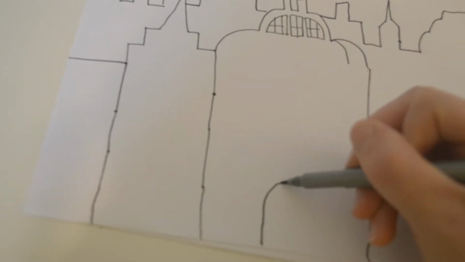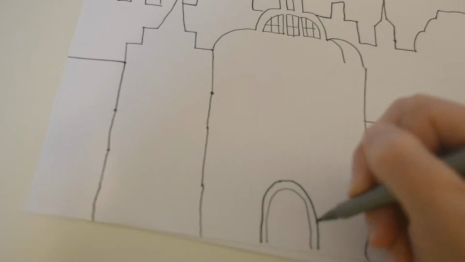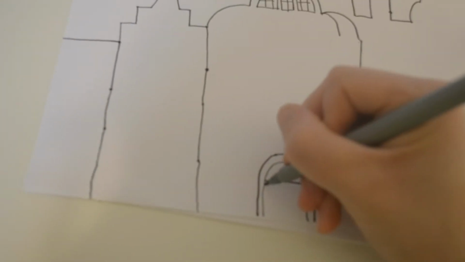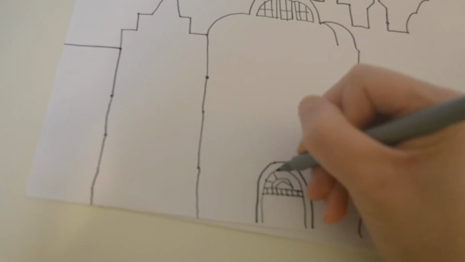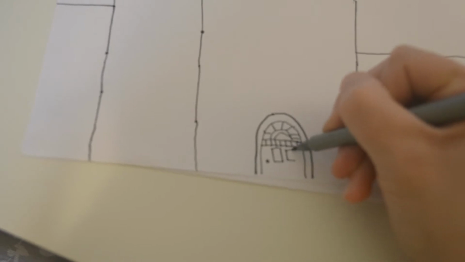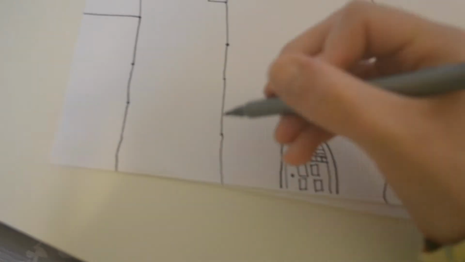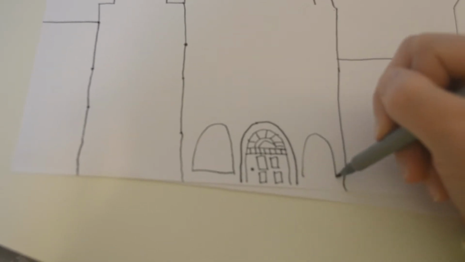Now I'm coming to the bottom to make the door, and I start with an arch, and then that's another detail to make a little molding there, a semicircle, some more details. Then we'll do some little squares and a circle to make the rest of the door. Then I'm going to repeat that shape on either side to make some more windows.